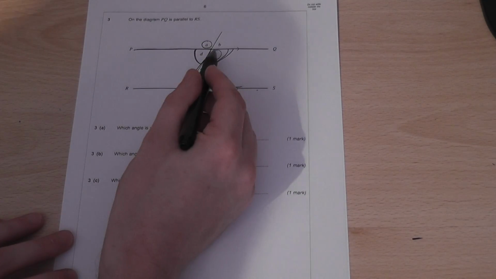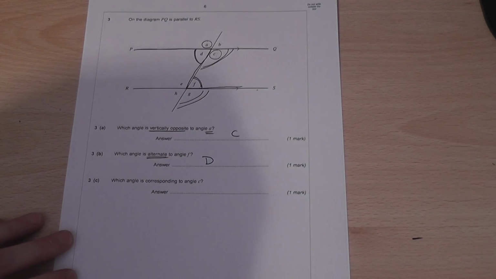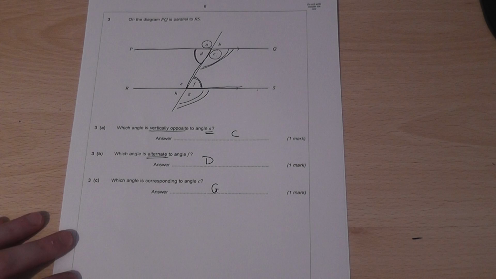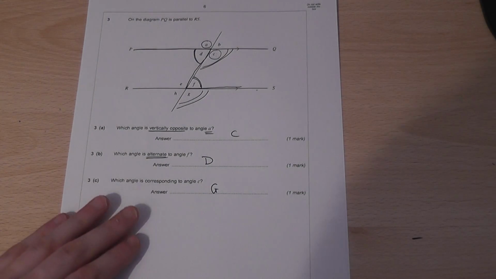They're in the same position on parallel lines. So angle G corresponds to angle C.